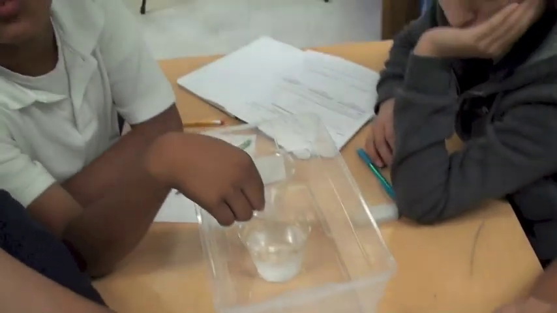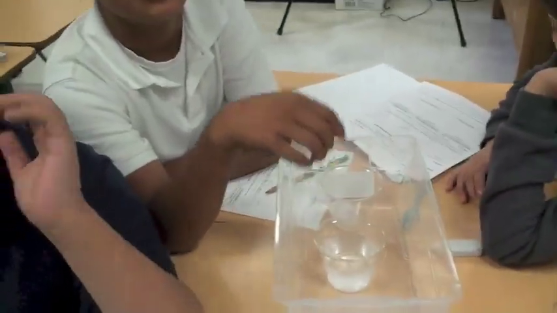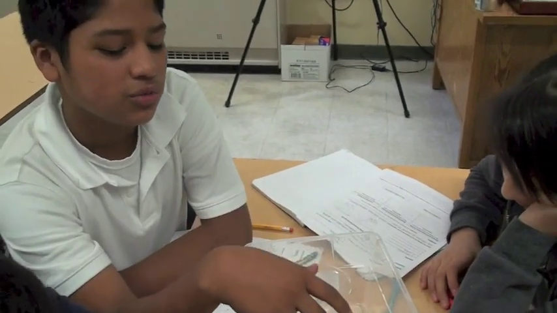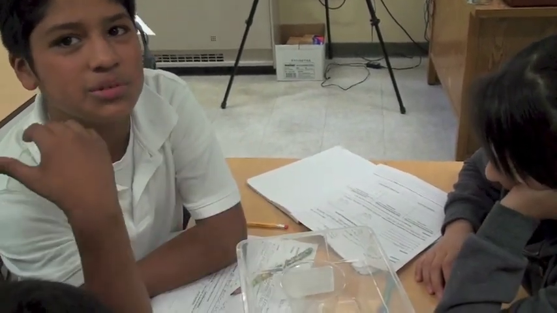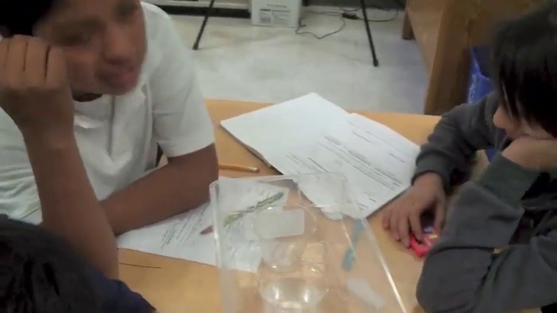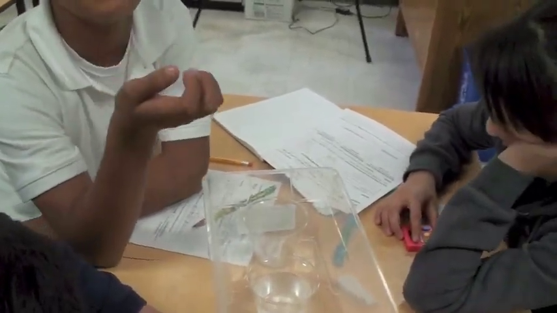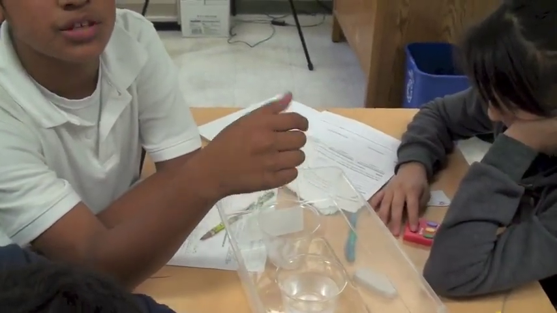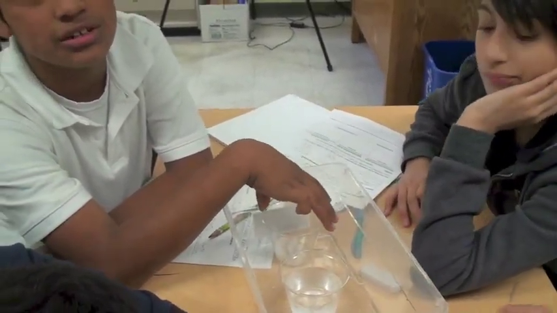Is that why one melted faster? I know why now. Why? Because in this one there's no heat in it, and in this one the water is the same temperature as the air. There's no heat in this one? There is, but not that much. Yeah, but in this one you put the heat in the cup. In this one, they're going in, but slowly.